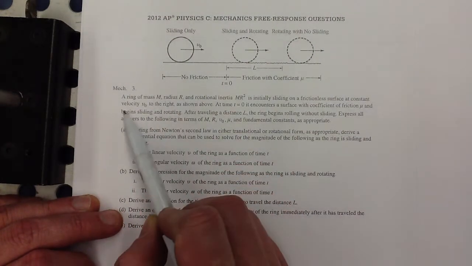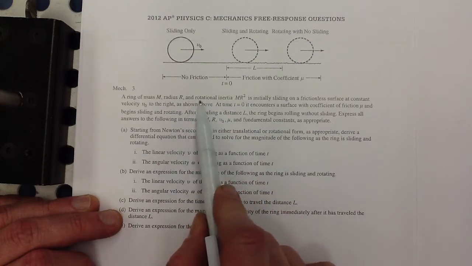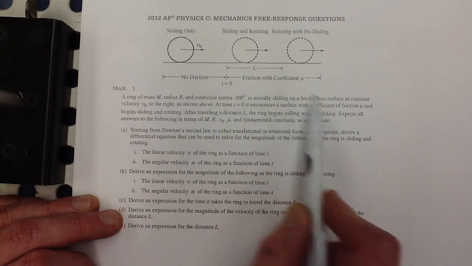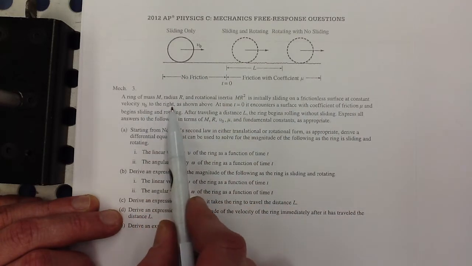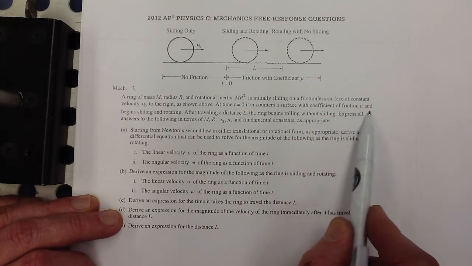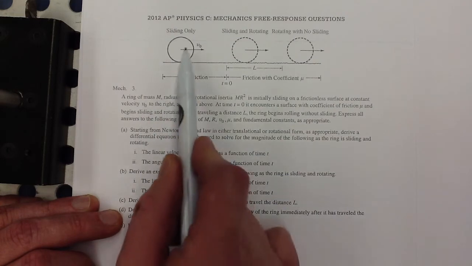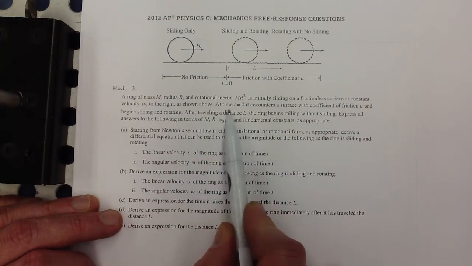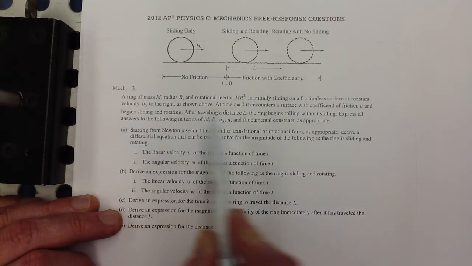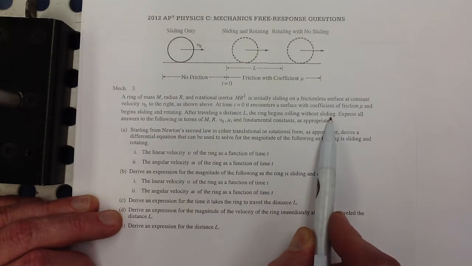So we've got a ring, mass m, radius r. It's got a rotational inertia of mr squared. It's initially sliding on a frictionless surface, as shown above. At time 0, it encounters a surface with a coefficient of friction mu and velocity v sub 0 to the right, as shown above. At time t equals 0, oops, sorry, I just read that, and it begins sliding and rotating. After traveling a distance L, the ring begins rolling without sliding.